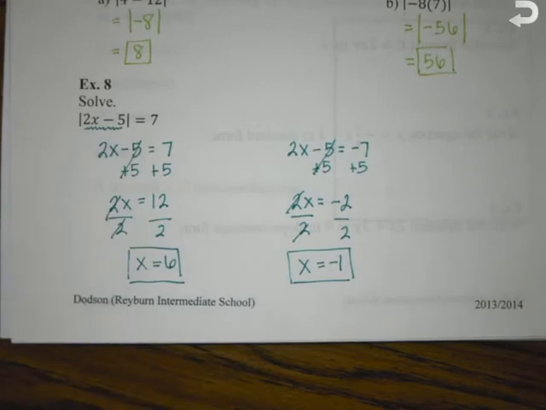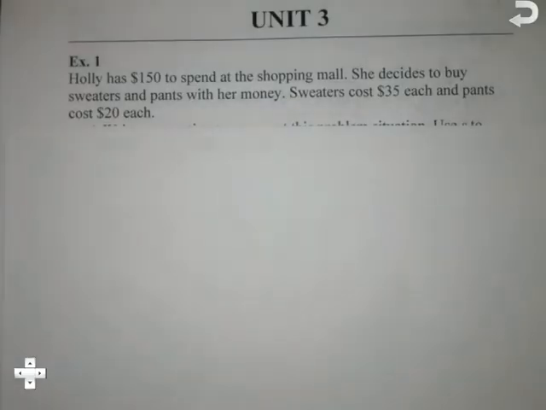All right, so Unit 3, we were solving equations. Unit 3 was the graphing. Remember how we were graphing in slope-intercept form and standard form? Y equals mx plus b and all that good stuff. So at first we started with looking at word problems and writing equations and solving those equations.